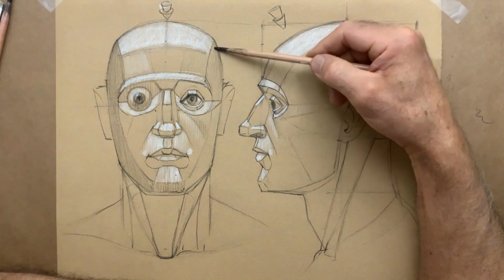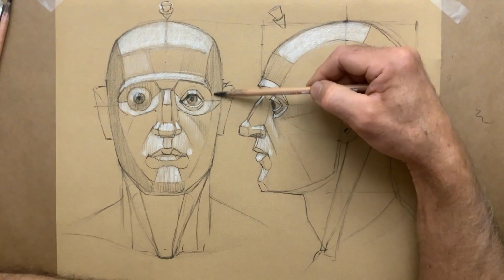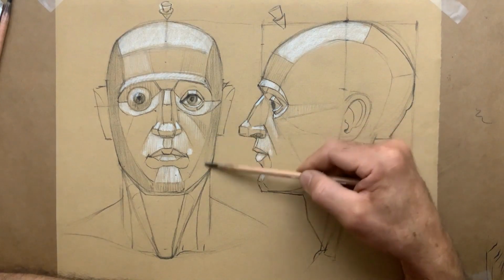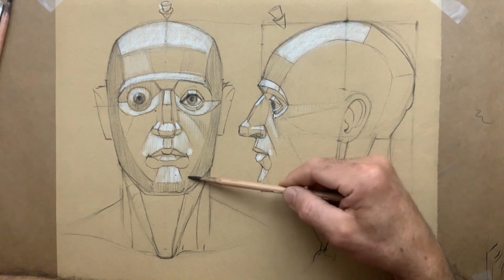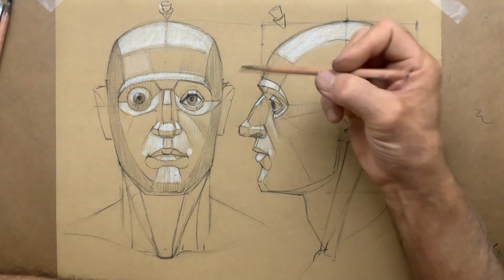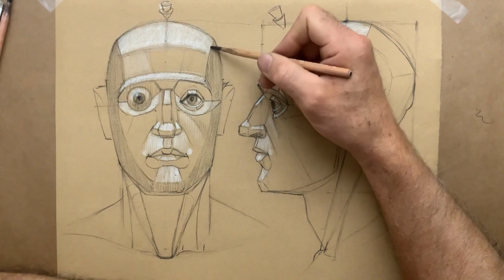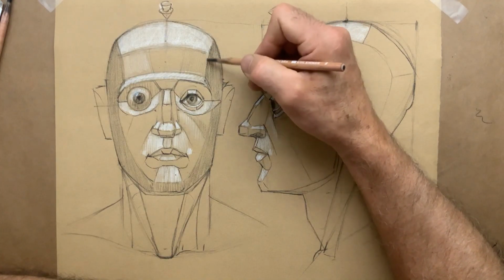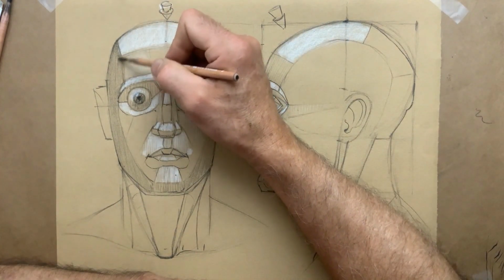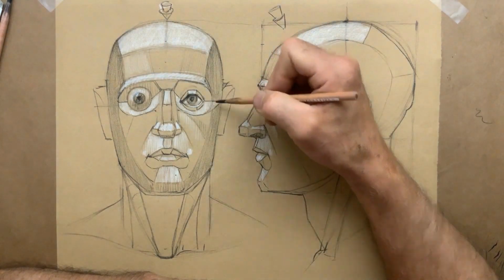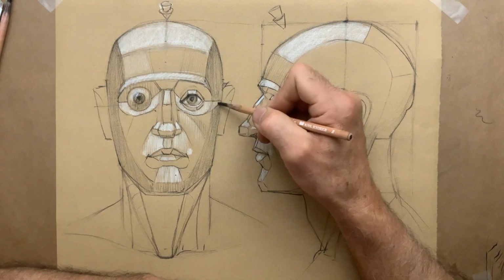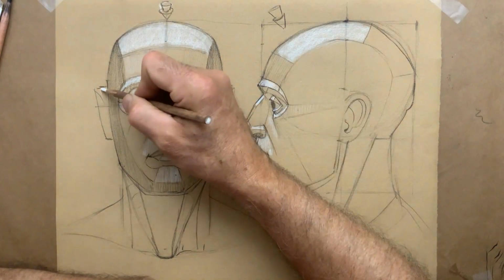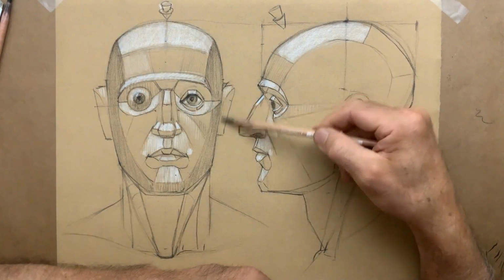And then I'm gonna stop here, right? Because this changes direction, then start again here. So maybe lighter here, darker here.